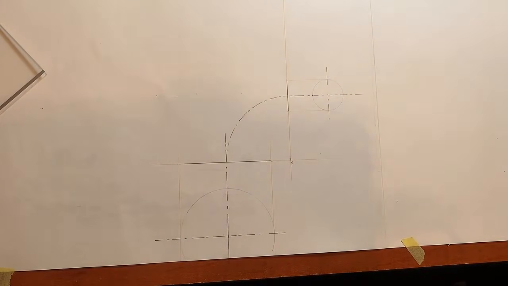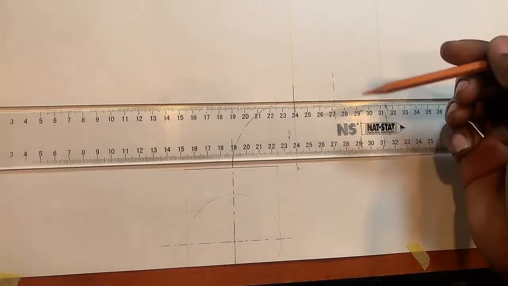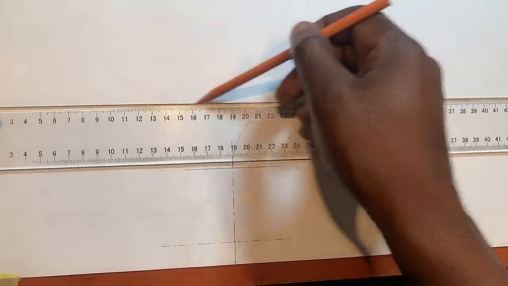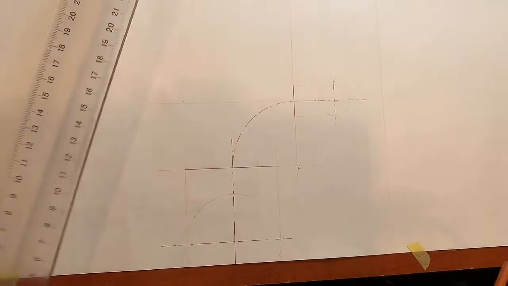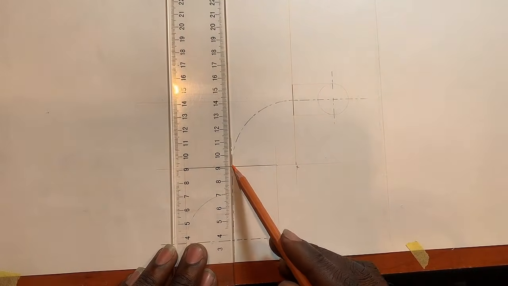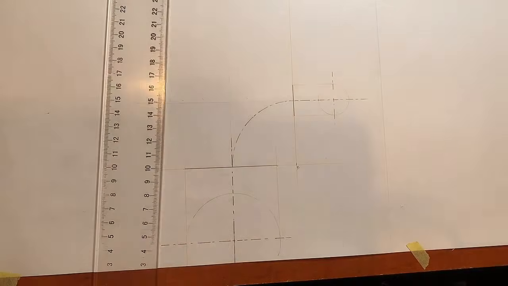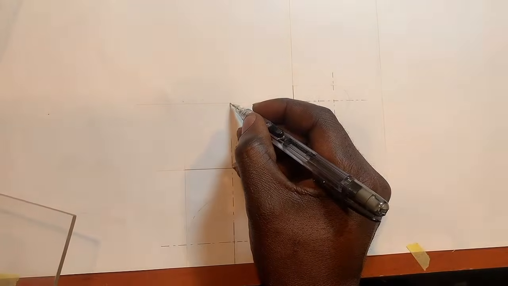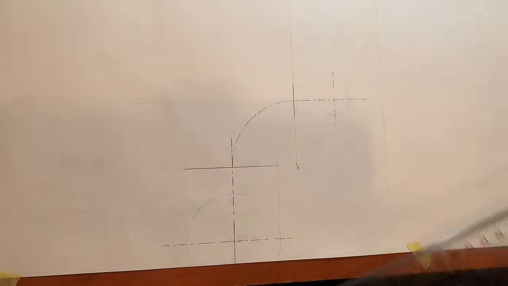Okay. So now what is going to happen now? Check this. I'm going to extend this line, this one, as a constructional line. There it goes. Extend it like that, and extend this one. You understand? Where I've just extended them, where they are perpendicular to each other, which is right there.